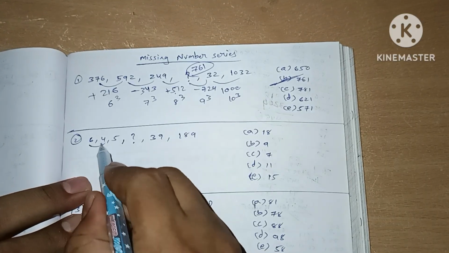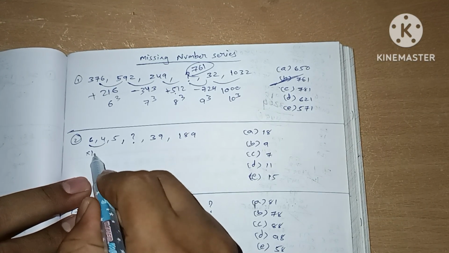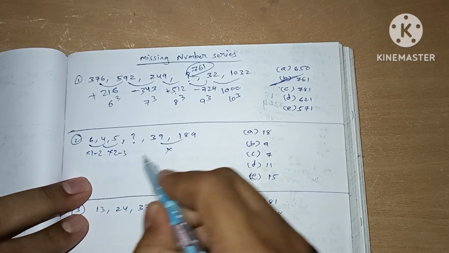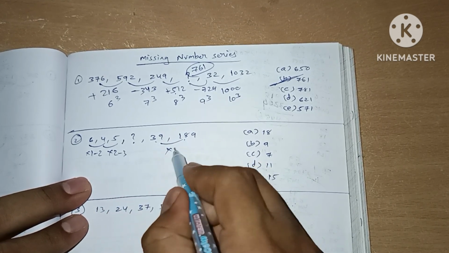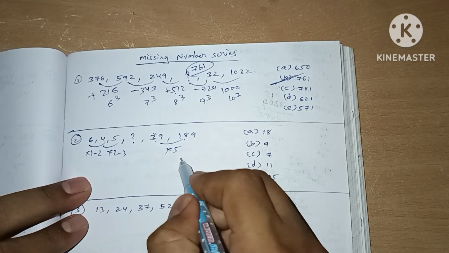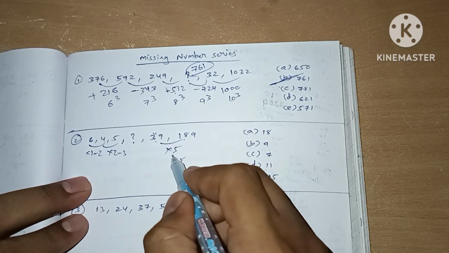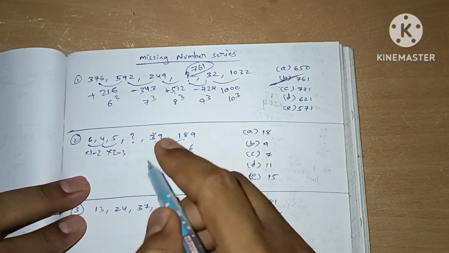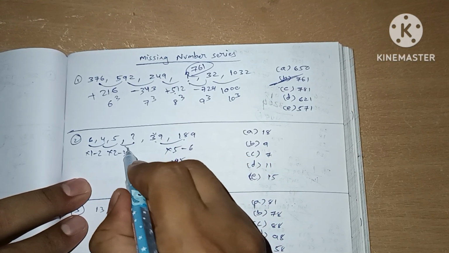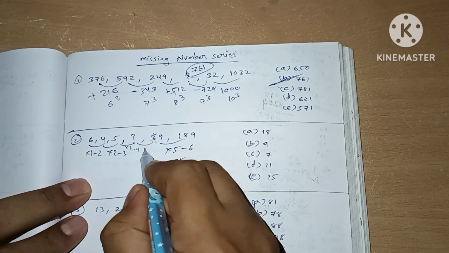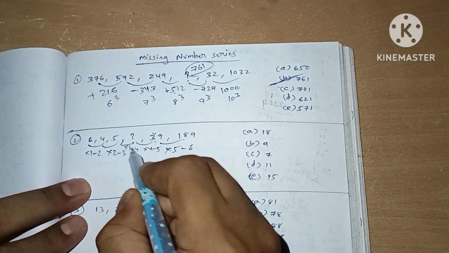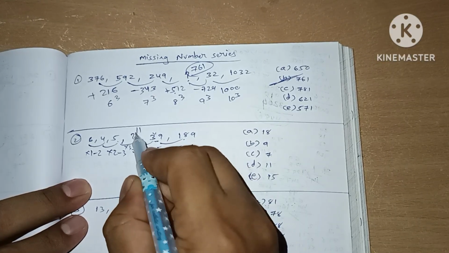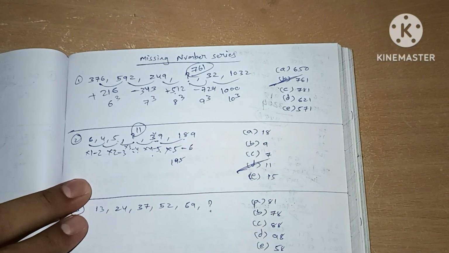Next, here it is clear that into 1 minus 2, into 2 minus 3. Here 39 becomes 5 times 9, 45, and 15 plus 4, 19 minus 6. So this must be into 3 minus 4, into 4 minus 5. 5 3 times 15, 15 minus 4 is 11, 11 4 times 44 minus 5, which will be 39. So answer will be 11. Option D is our answer.